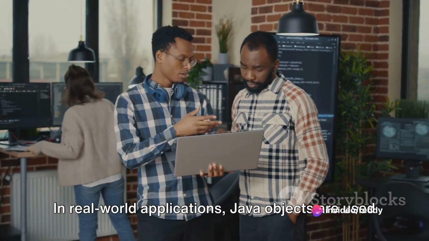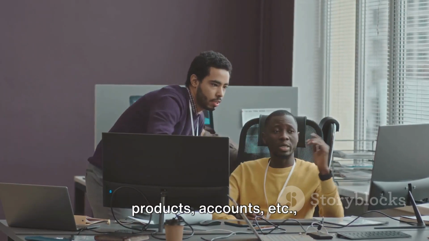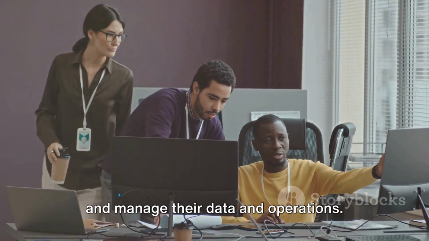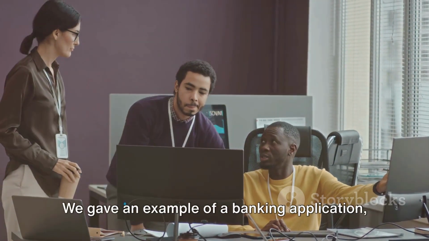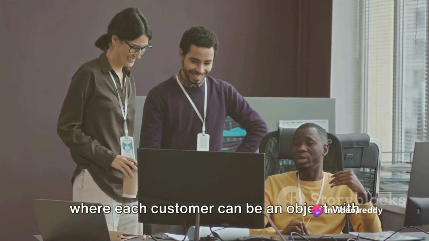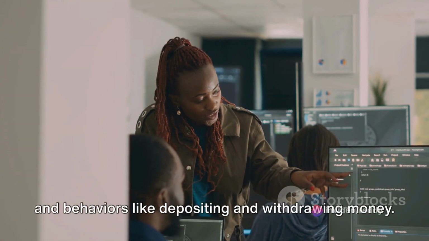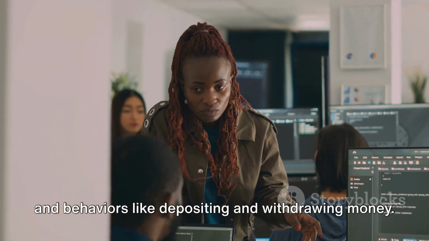In real-world applications, Java objects are used to represent various entities like users, products, accounts, etc., and manage their data and operations. We gave an example of a banking application, where each customer can be an object with attributes like account number, balance, etc., and behaviors like depositing and withdrawing money.